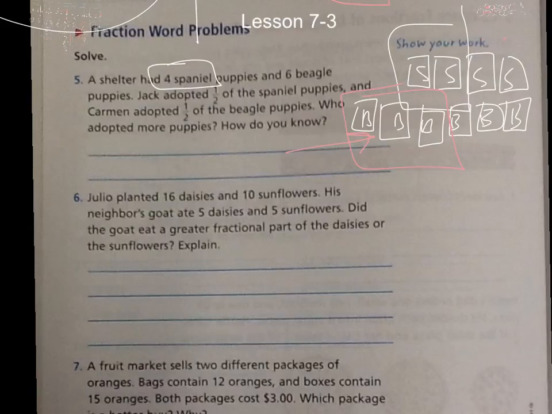So number 6, it says Julio planted 16 daisies and 10 sunflowers. His neighbor's goat ate 5 daisies and ate 5 sunflowers. Did the goat eat a greater fractional part of the daisies or the sunflowers? Explain. Well, the goat ate 5 of the 16 daisies and 5 of the 10 sunflowers.